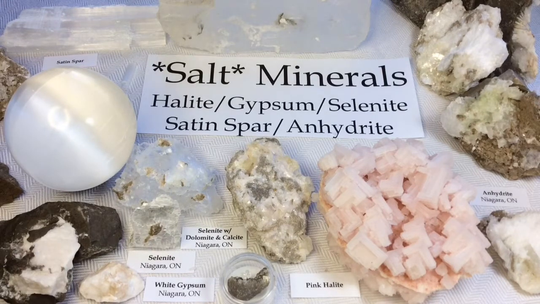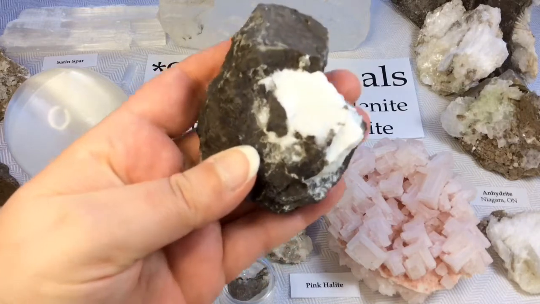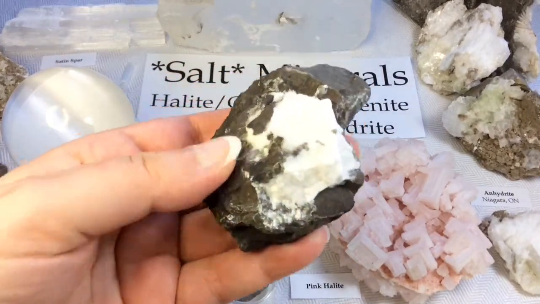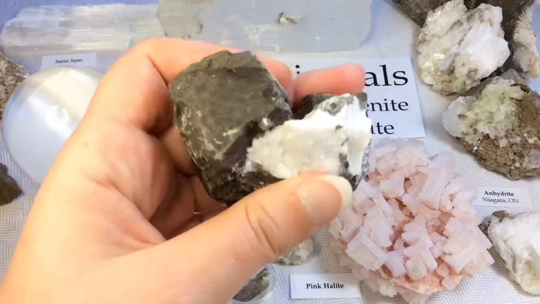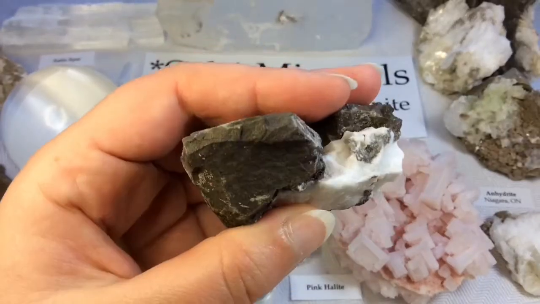Alright, too cool, right? Okay, so the next one I'm going to introduce is gypsum, because selenite is a variety of gypsum, and so is Satin Spar. So we'll start with gypsum as the basic introduction to the group. Got a big white chunk of gypsum, very solid, not much texture.